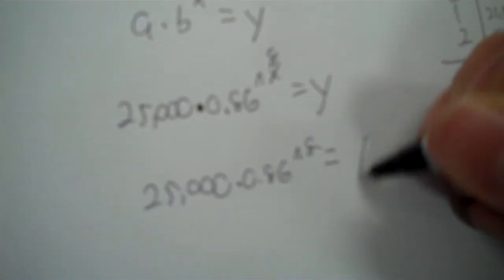And then 8 goes in for x. 25,000 times 0.86 to the 8th power, 7,480. Approximately.